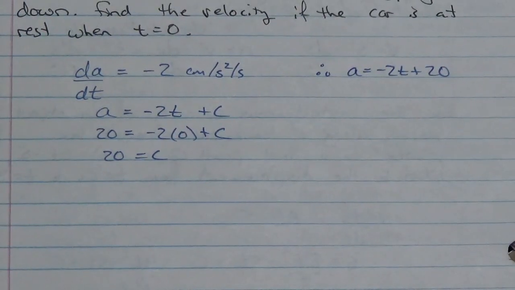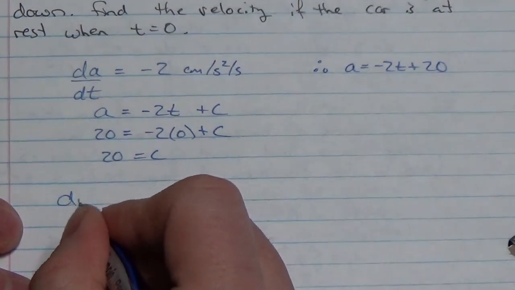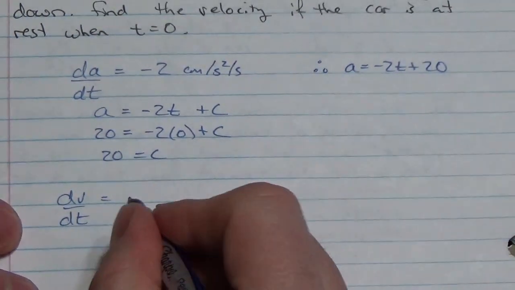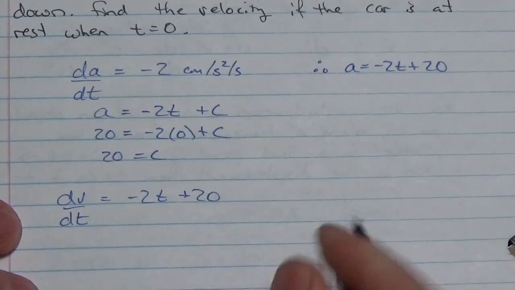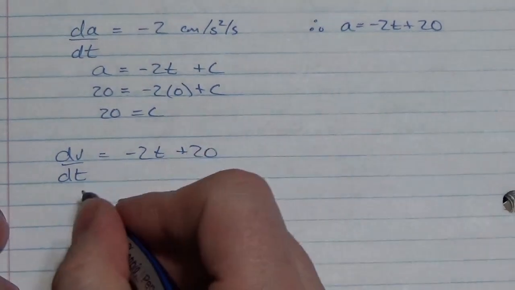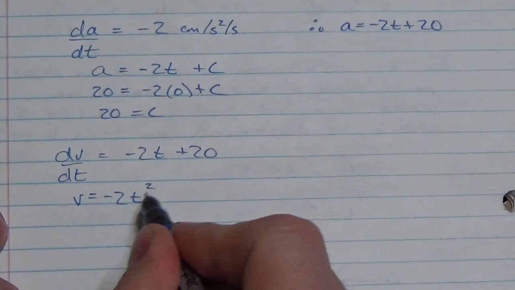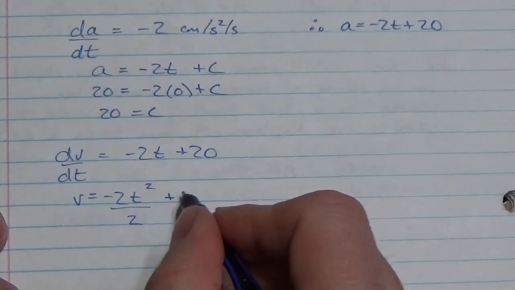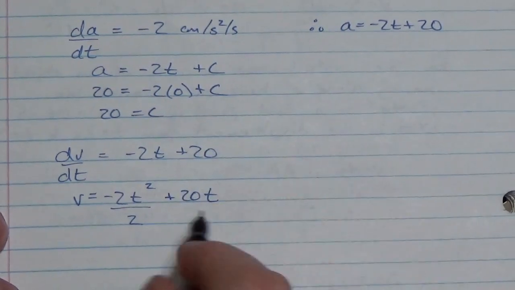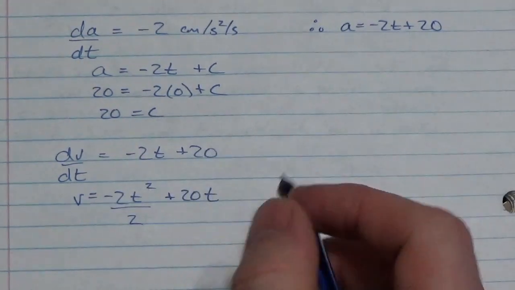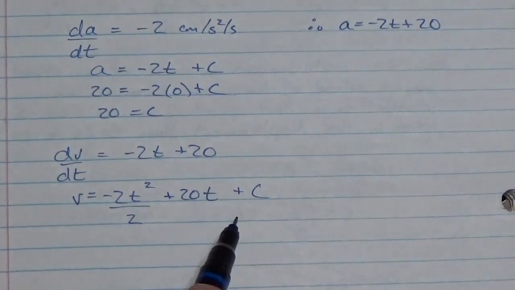Awesome. Except that wasn't what I was asking you for. I was asking for the velocity. So now what I got to do here is remember that, oh, well, that's the derivative of velocity, that acceleration I just figured out here. So that's going to be negative 2t plus 20. Now I want to do this process again. So negative 2t, I'm going to increase the exponent by 1, divide by the new exponent. 20t, okay, to go from constant to linear. So I went from linear to quadratic, constant to linear, and then I have to add my arbitrary constant.